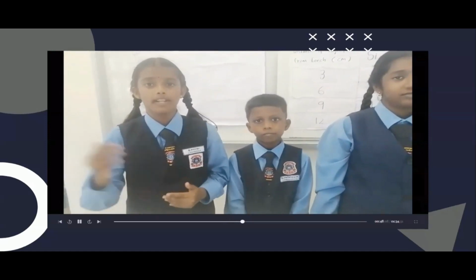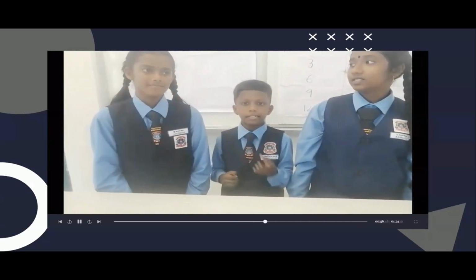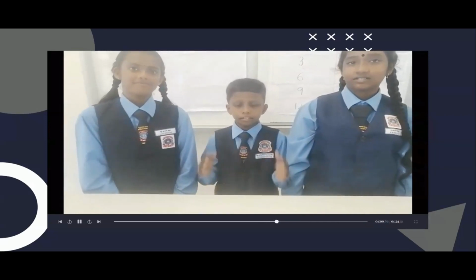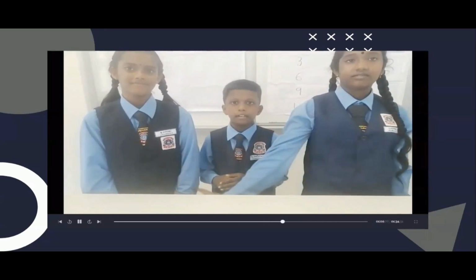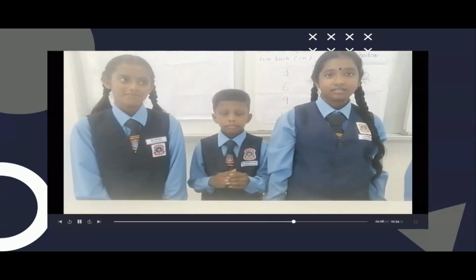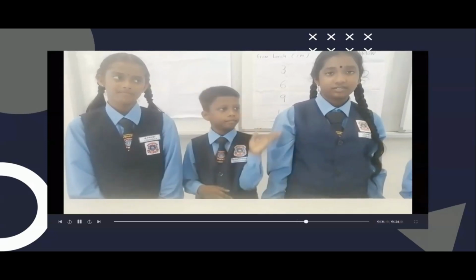The problem statement is, what are the factors that affect size of shadow? Hypothesis: the further the distance of an object from the light source, the smaller the size of the shadow. We want to see the variables in the experiment. Manipulated variable: distance of light source from the object. Responding variable: size of shadow. Constant variable: distance of object from the screen.